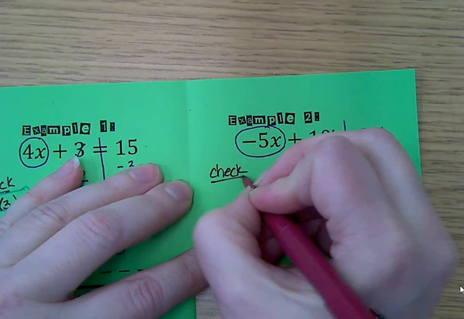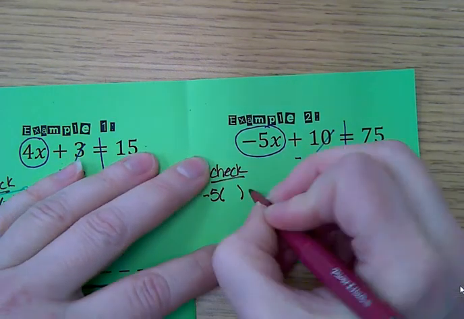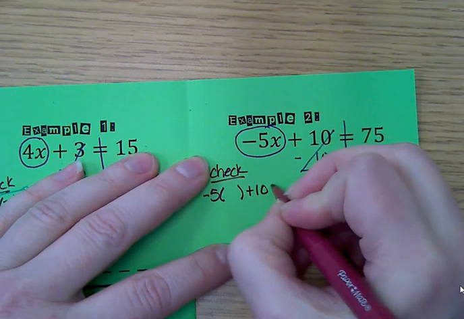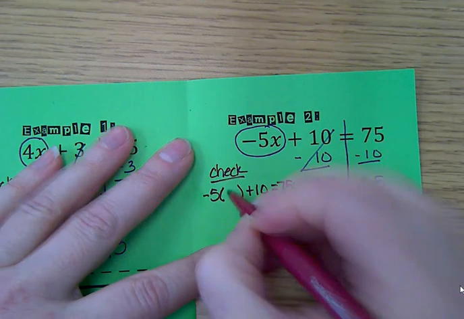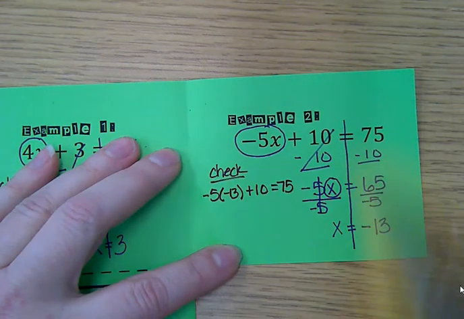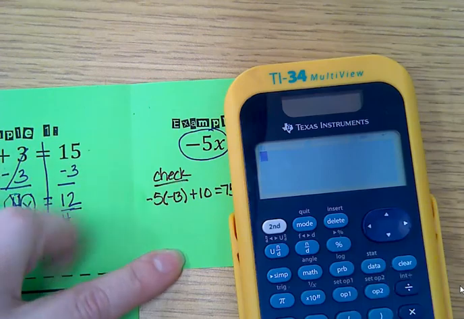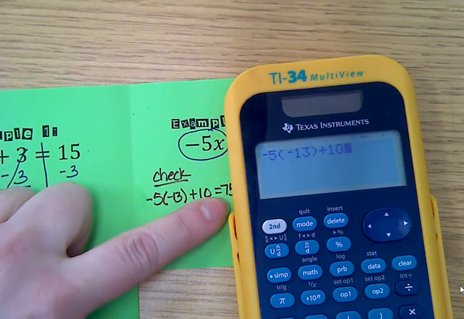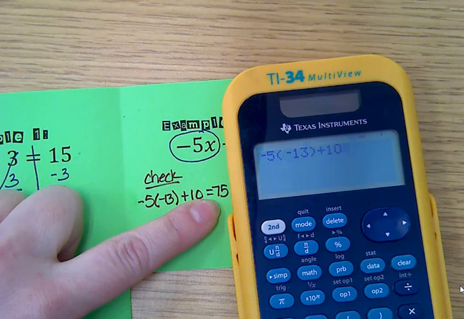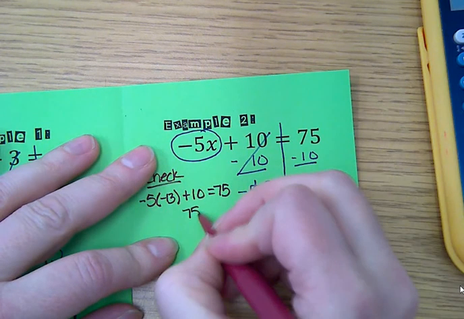So I think that negative 5 times whatever I came up with for x plus 10 should give me 75. And I think my x value is negative 13. Again, I'm going to put it right in the calculator. So I'm going to type negative 5 times negative 13 plus 10. And that better give me a 75, otherwise I got it wrong. And it did. So this whole side equals 75, so does this one.